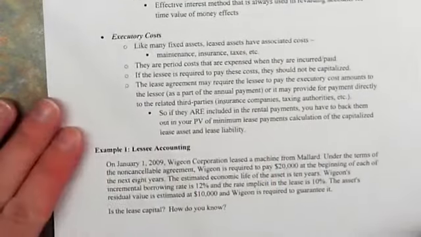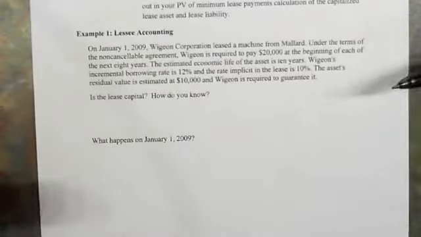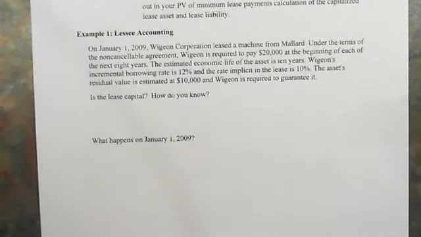Okay, we will do the examples in class. Lease accounting is very step-by-step. We'll work through example 1, example 2, and then I'll give you guys another problem to work out and kind of figure out on your own.